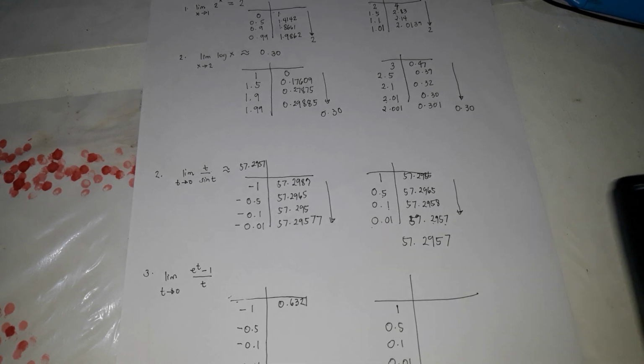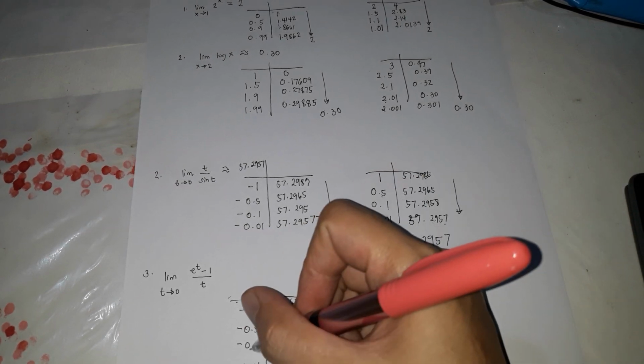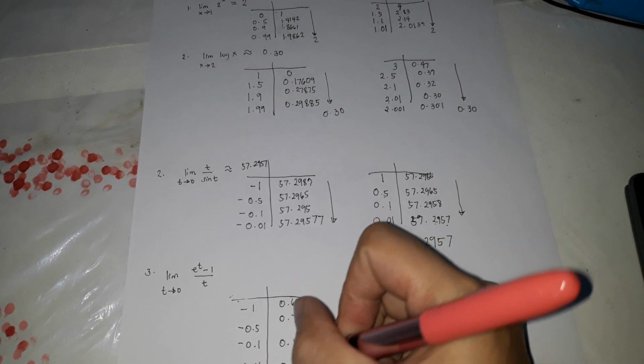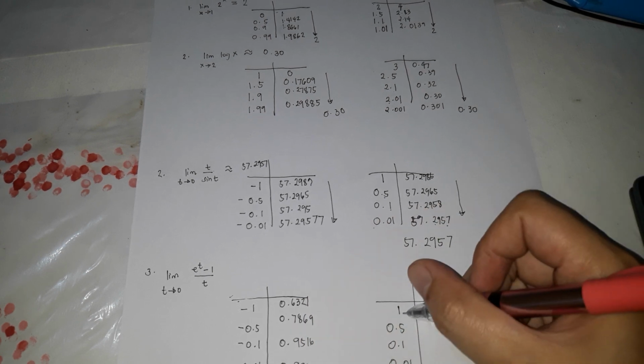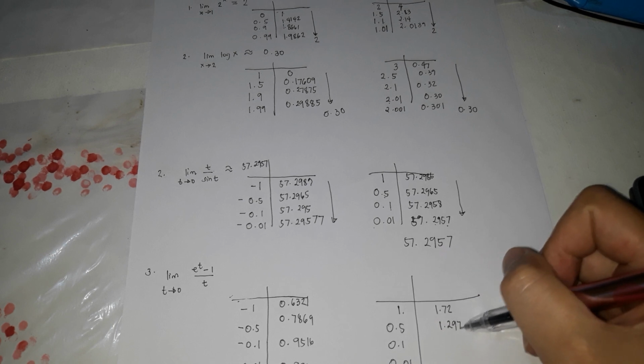If it is negative 0.5, e to the negative 0.5 minus 1 divided by negative 0.5, the answer is 0.7869. If it is negative 0.1, it's 0.9516. Then 0.995 for negative 0.01. If it is positive 1, it's 1.72. For 0.5, 1.2974.